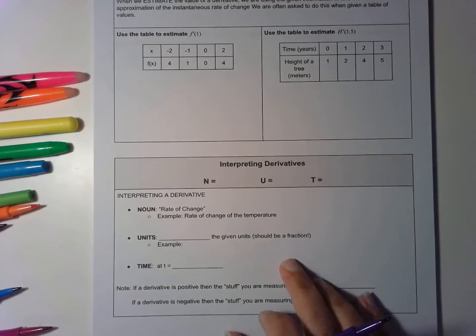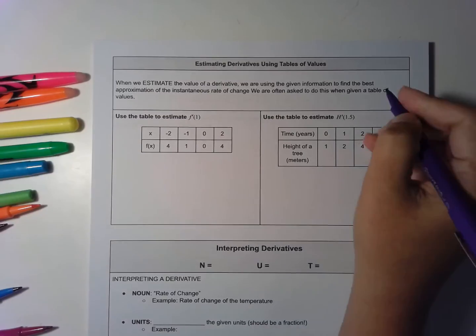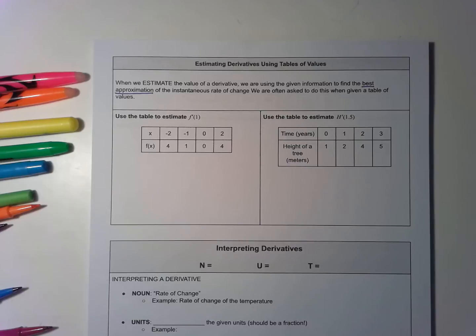So, when we estimate the value of a derivative, we're using the given information to find the best approximation of the instantaneous rate of change. We are often asked to do this when we're given a table of values. You'll notice I'm using the word estimate, approximate, because these are not going to be exact values. They're going to be values that are as close as we can get with the information that we have.